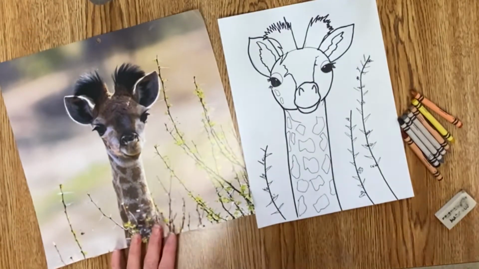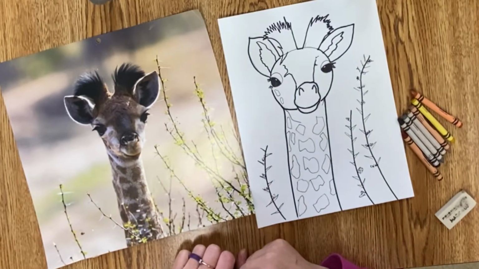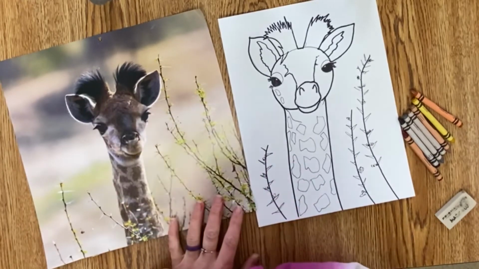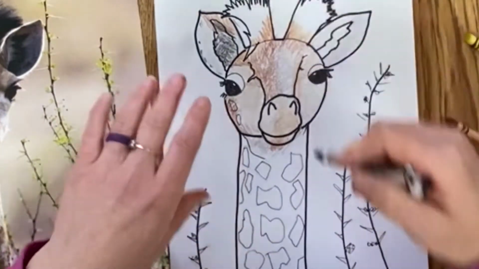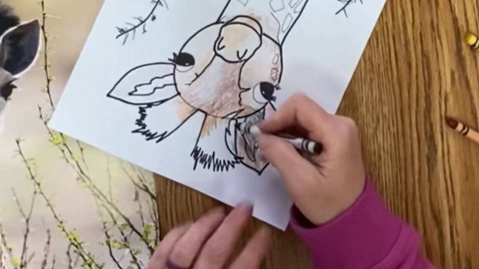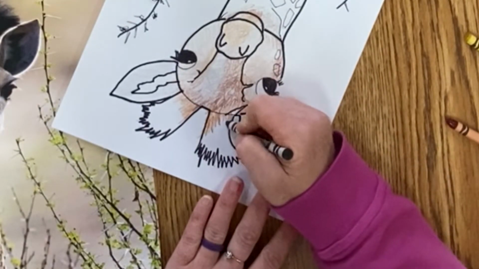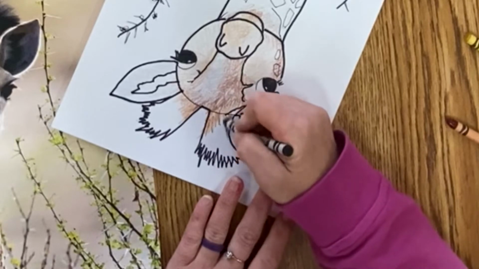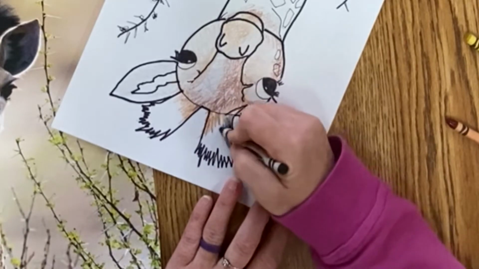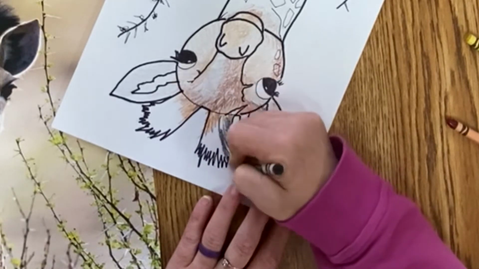Let's look at how I add in some of the texture on this giraffe. I'm going to color the hair on its ossicones. Ossicones are those two little kind of cone-shaped horns on top of its head that have hair on them.